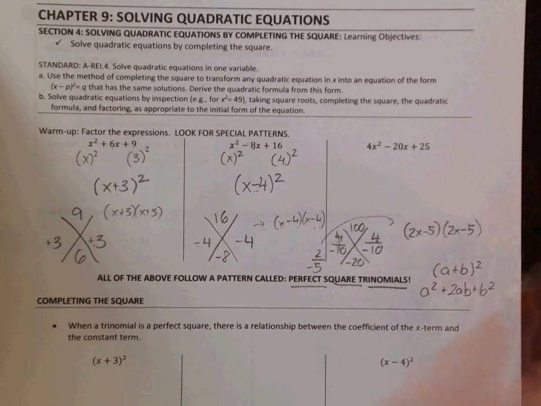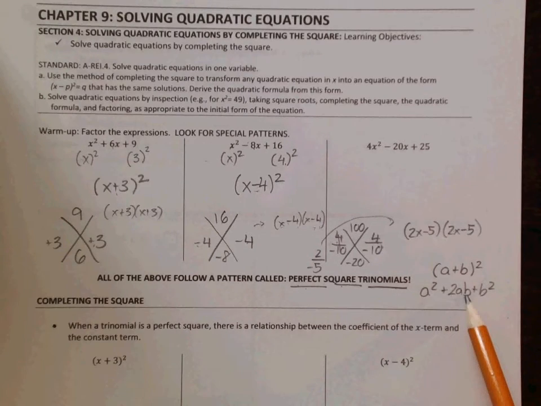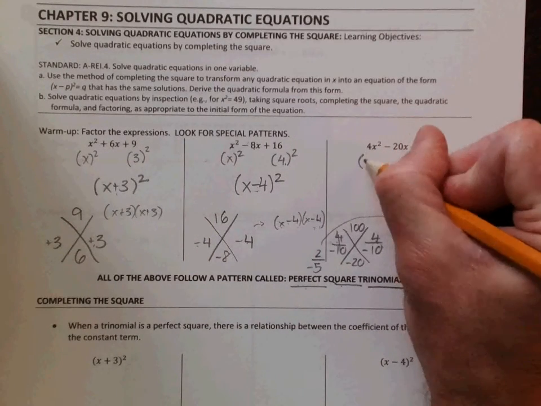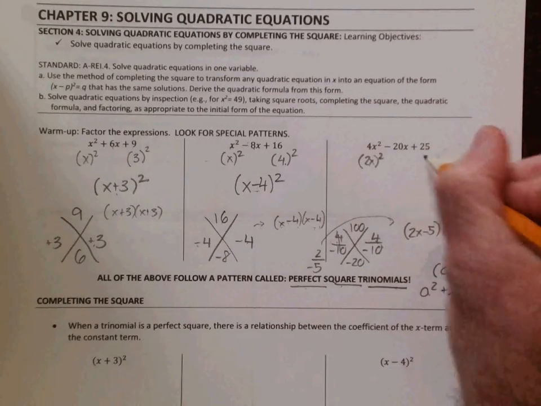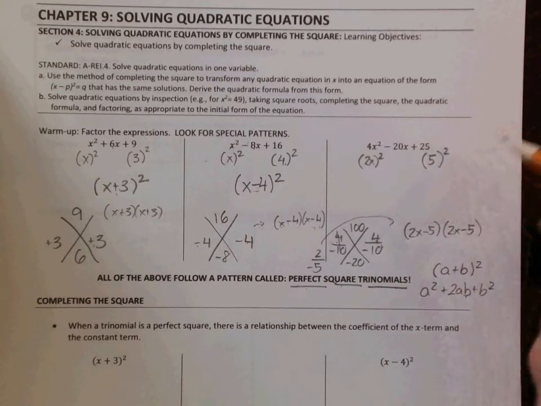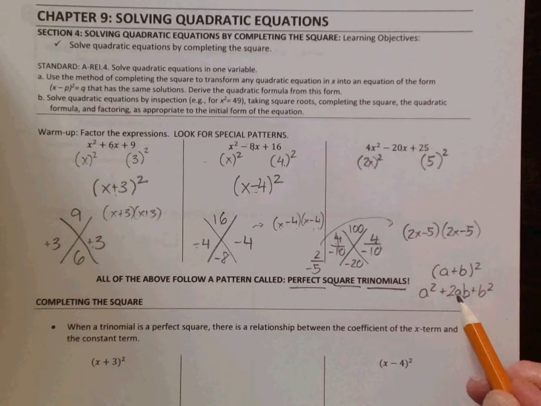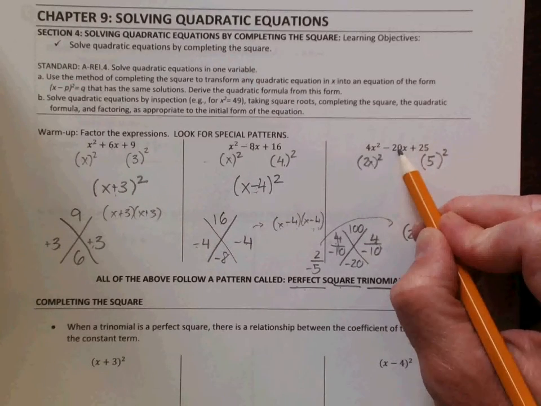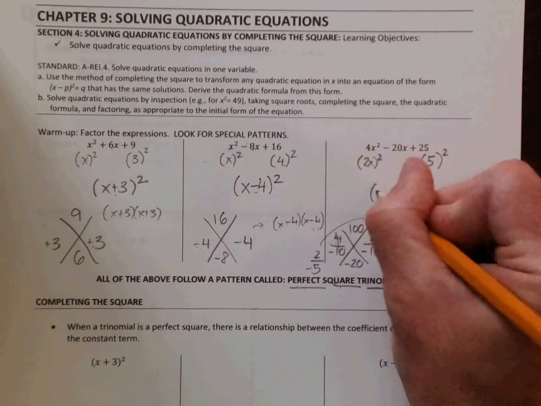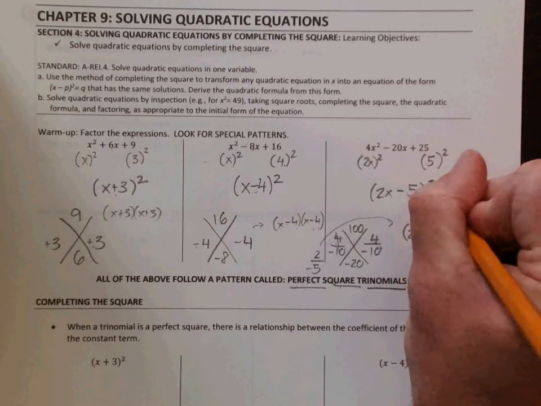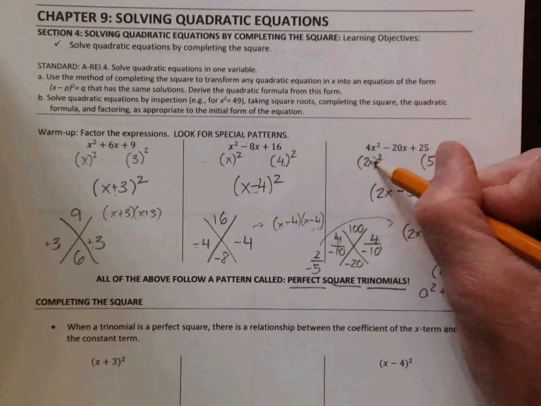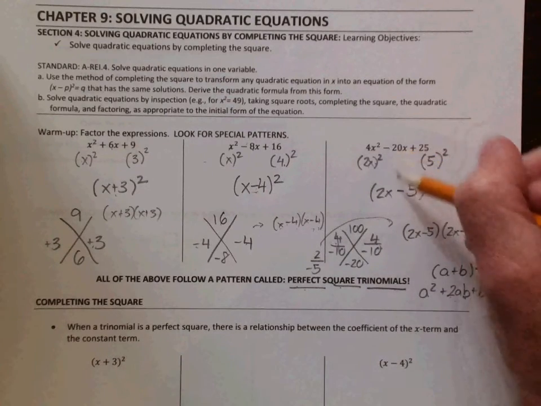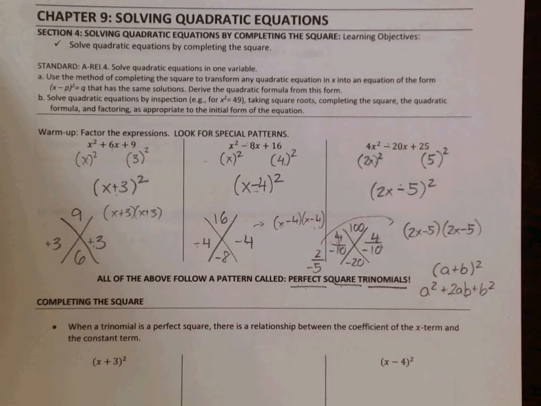2x minus 5. How I may have seen it with this pattern is my first term is (2x) quantity squared. My last term is 5 squared. My middle term is 2 times 5, 10, times 2x, 20x. So (2x minus 5) quantity squared. So notice the 2x here, the 5 here, the minus from there. Okay, this is the perfect square trinomial pattern, and we will be making use of that.